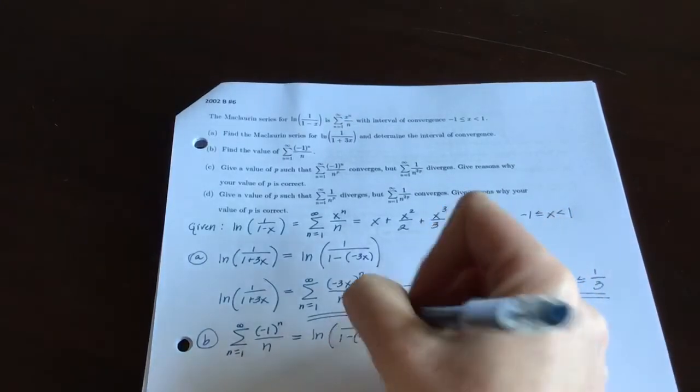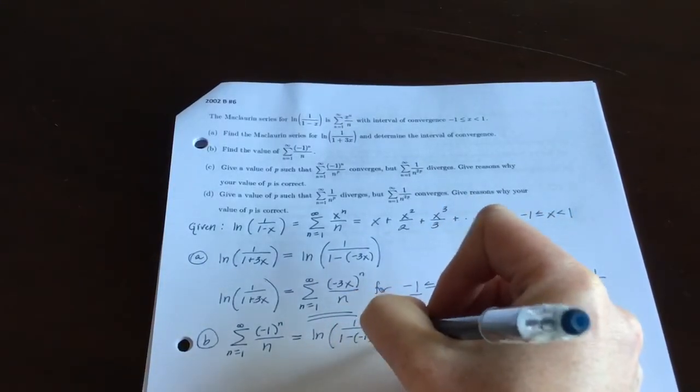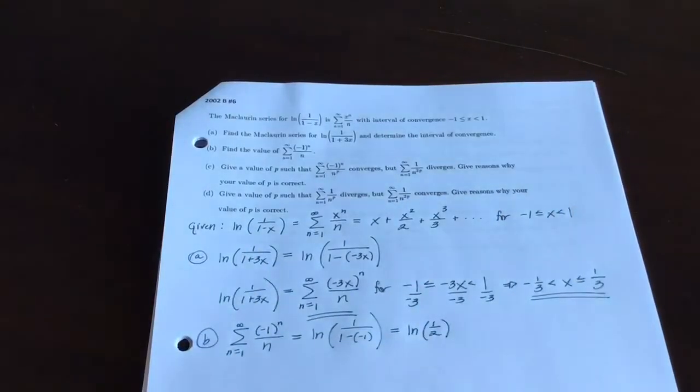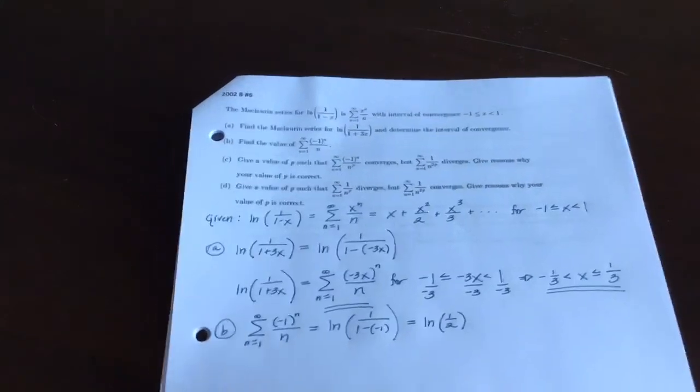There we go. And then simplify it, or not, because they kind of don't care. So you could say that's equal to the natural log of 1/2, and you'd have it. And that's it for part B. All right, part C.